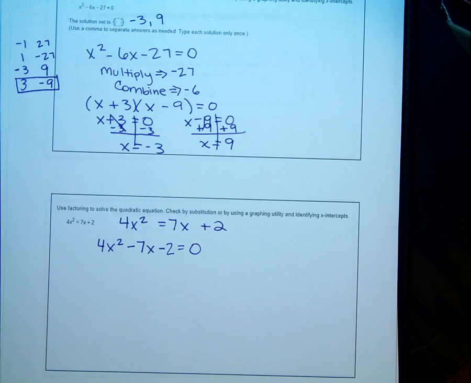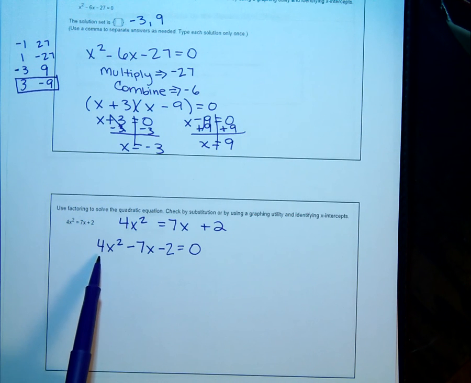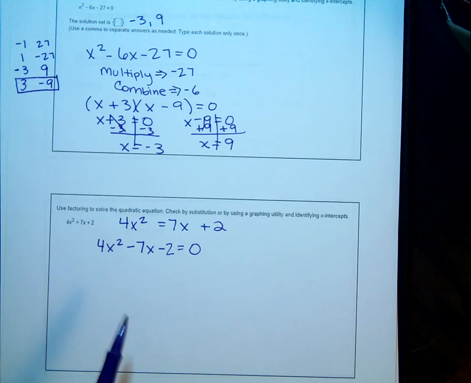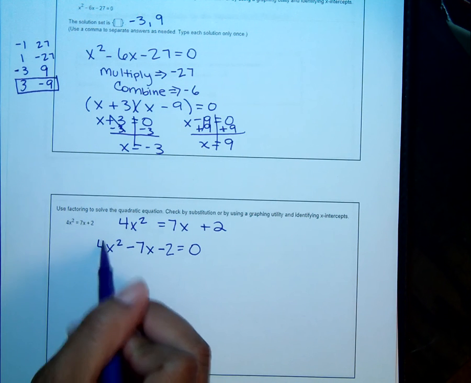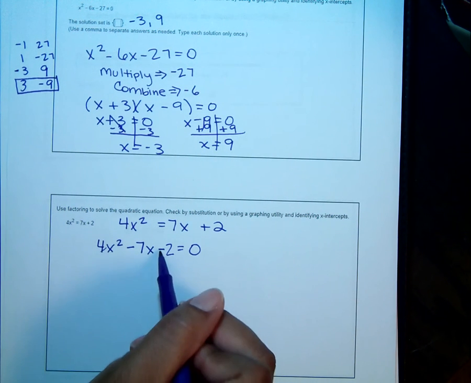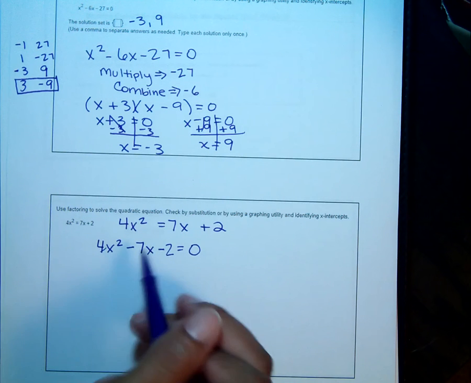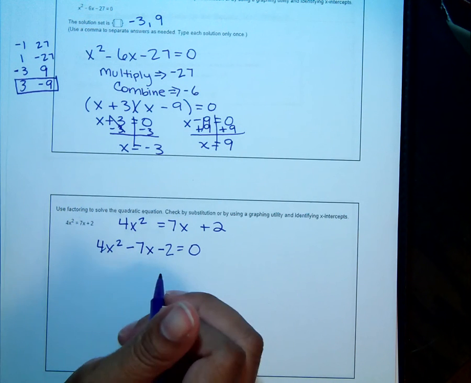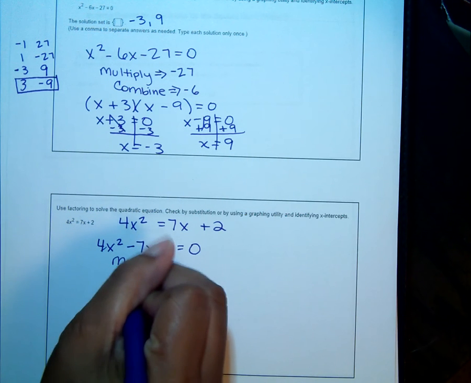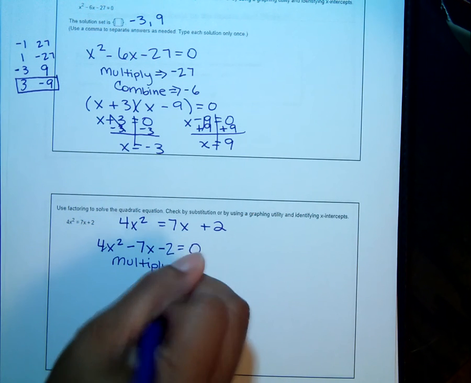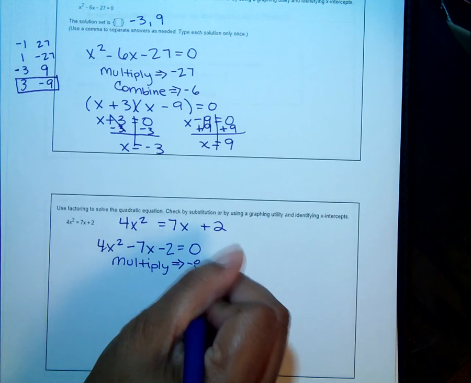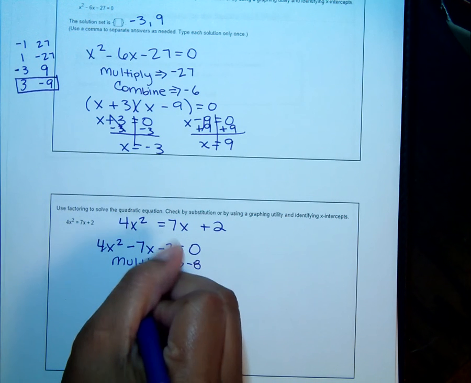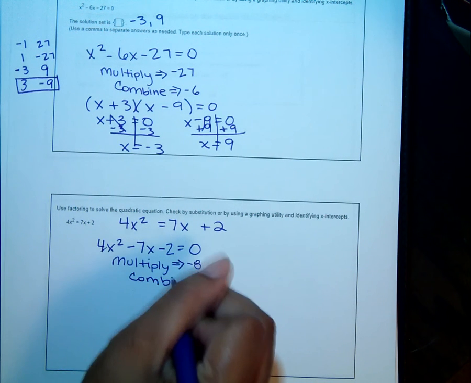Now I have to start the steps for factoring. Okay, so for the problem above, I didn't have a number in front of x squared. It was like having a 1 in front of my x squared. With this one, I have a 4 in front of my x squared, so my rules are a little different. So when I factor this, I have to multiply my a, which is 4, times my c, which is negative 2. 4 times negative 2 is negative 8. So I have to figure out what numbers multiply to get me a negative 8 and combine, or add, to get me a negative 7.